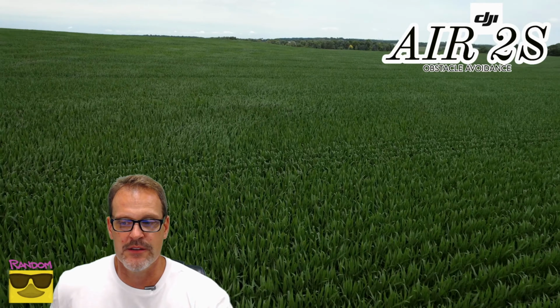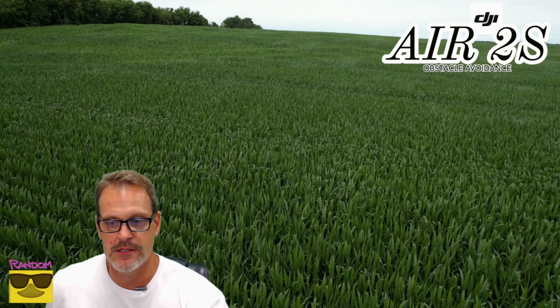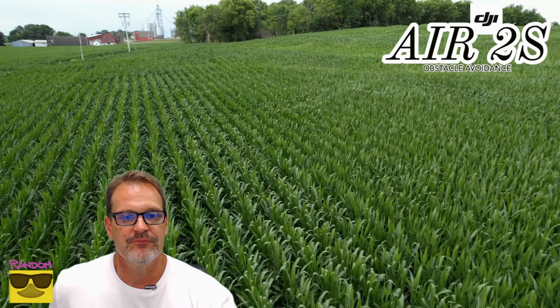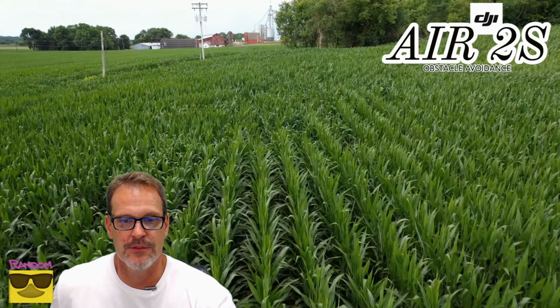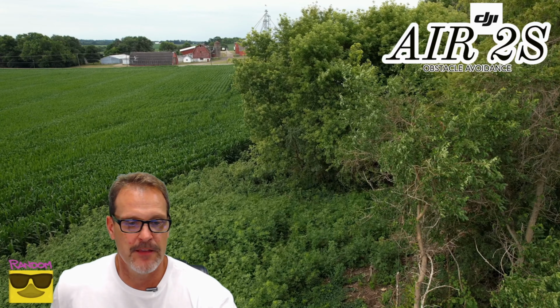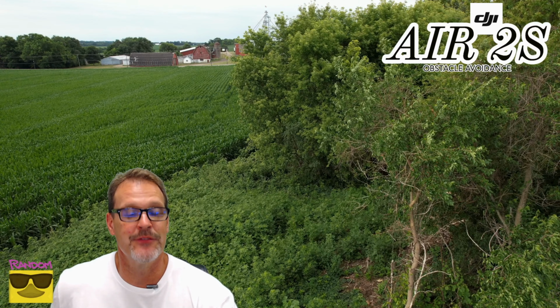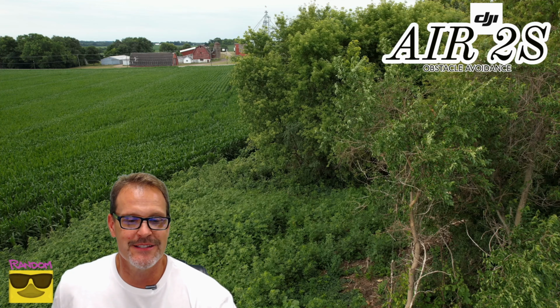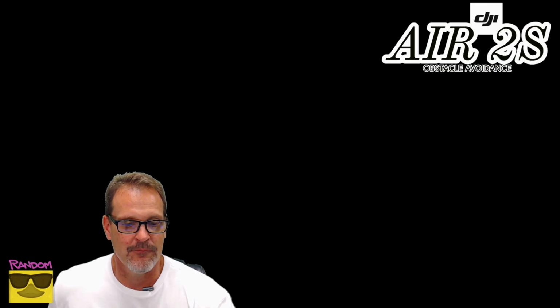So these are very simple shots. Look at the wind blowing the corn around. That's another thing. I mean, look at how stable I am with that all going on. Okay, so now comes the tough shots. Now this is where I really started to have a little bit of fun.